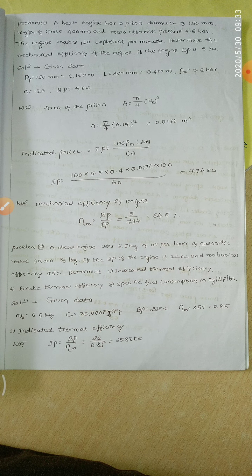For example, there is 1 kg of diesel. After burning that much fuel, how much heat is produced in terms of kilojoule? That is nothing but the calorific value of that particular fuel. Diesel has 30,000 kilojoule per kg of calorific value.